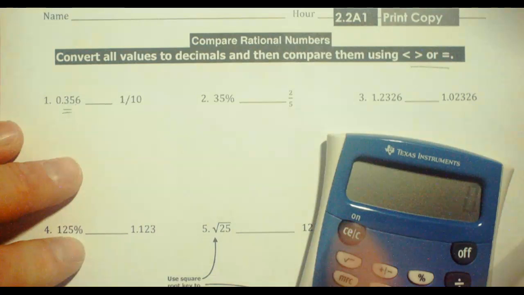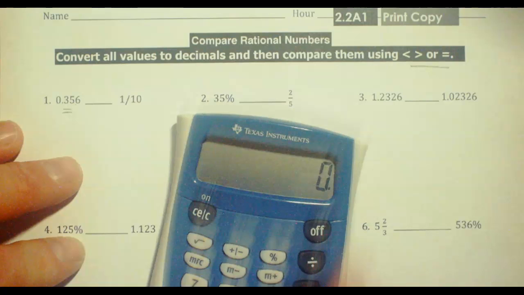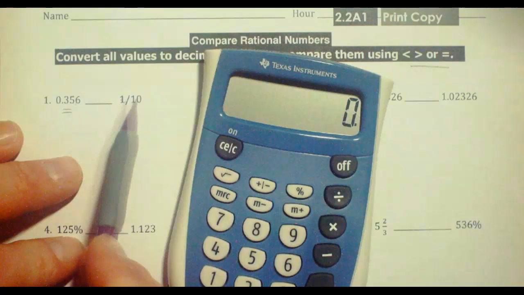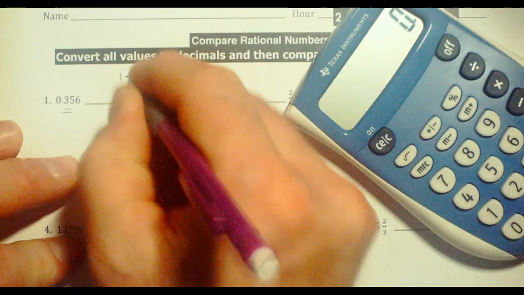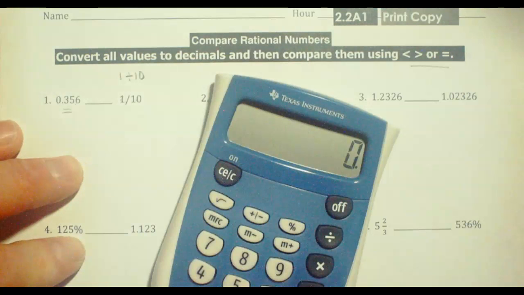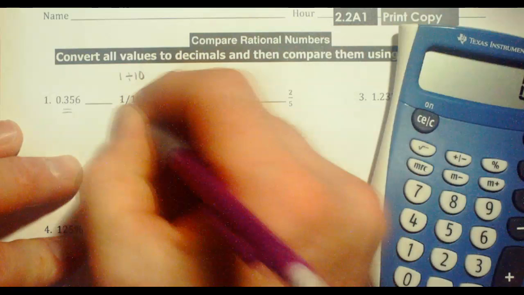All right, so let's take a look here, and the next one, when you have a fraction, you just put them in just like they're written. This is 1 divided by 10. That's what that means. It's no different than this. So just keep that in mind. We're just going to put it into the calculator that way. 1 divided by 10, and we're going to get 0.1. So this is going to become 0.1.